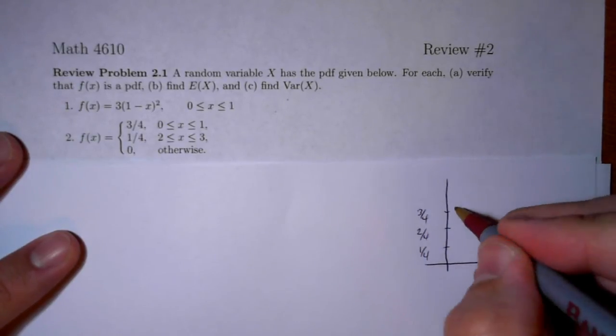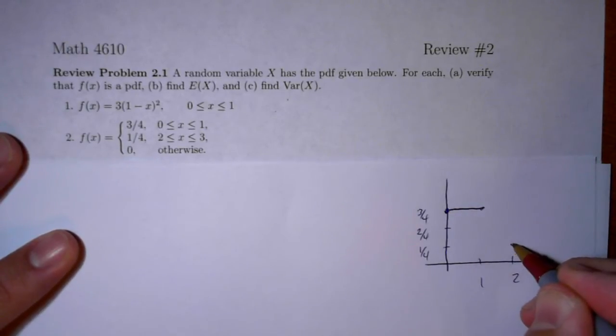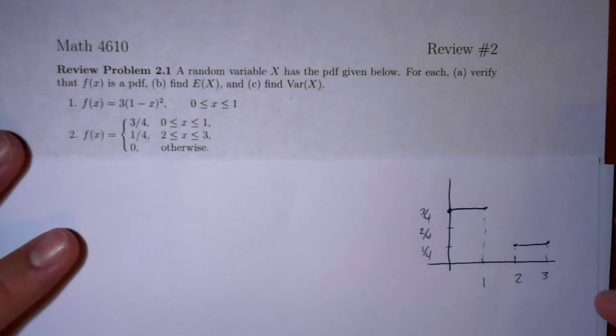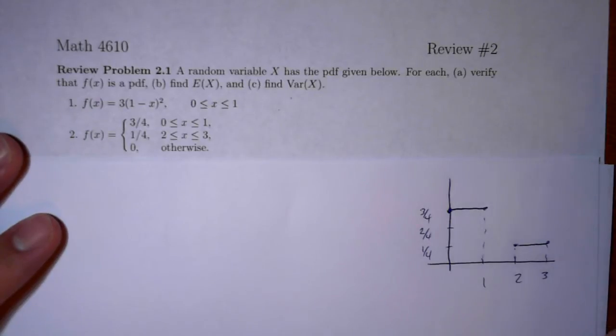So the random variable's PDF looks like this. It is piecewise defined. To confirm it's a PDF, I have to show that the area under the curve is 1. Now, we can just look at it and see that the area under the curve is 1.